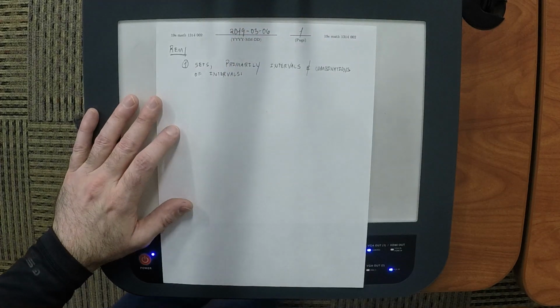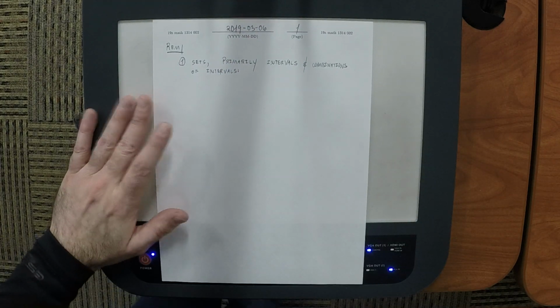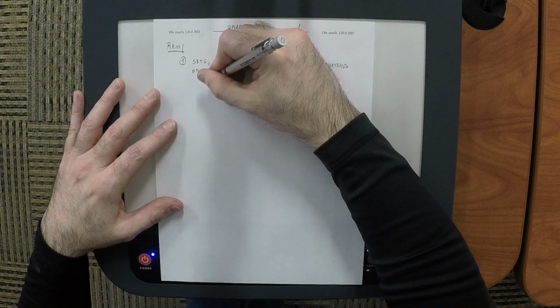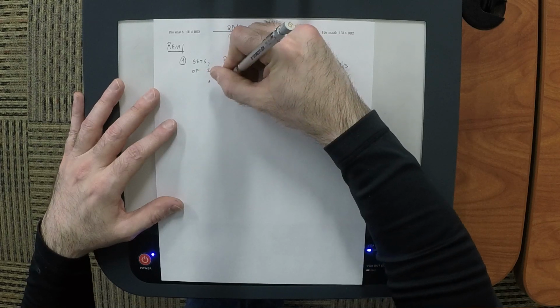Specifically, given an interval or two intervals, we can calculate a new set with the following kinds of operations. We can do complement.